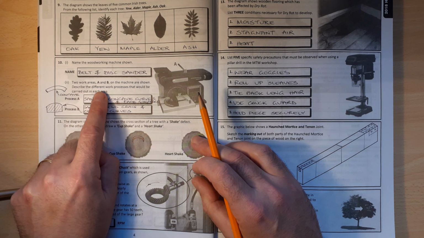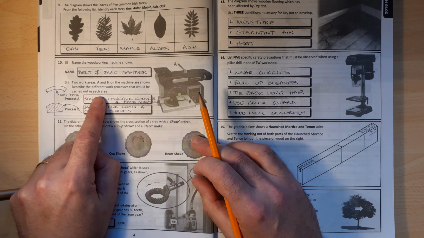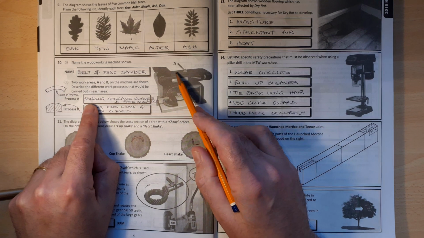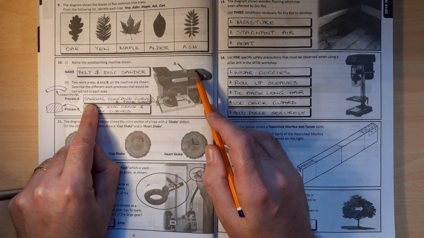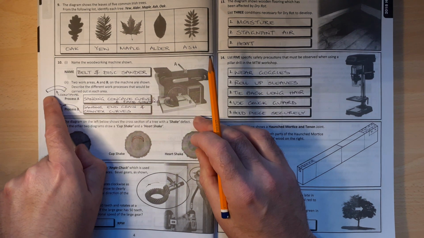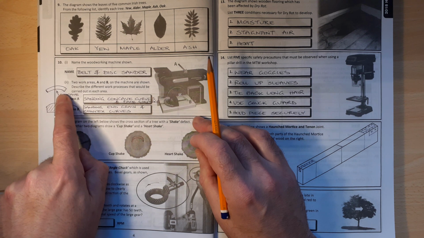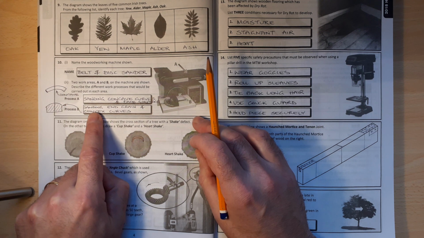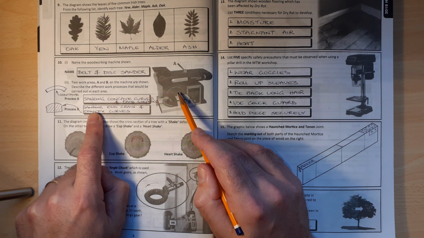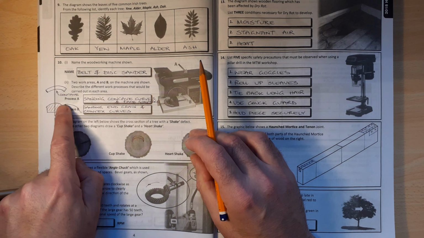In part 2, they want you to describe the different work processes that can be carried out. So on the belt part, you can sand the surface of a piece of wood, and you can sand the concave part of a curve. So concave is the inner curve. Part B, on the disc, you can sand the end grain of wood, and you can also sand convex curves. Convex is the outer curve.